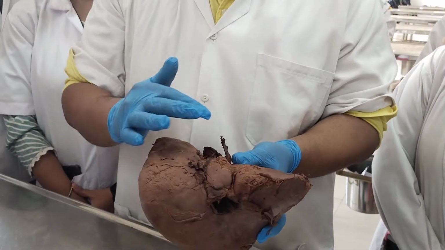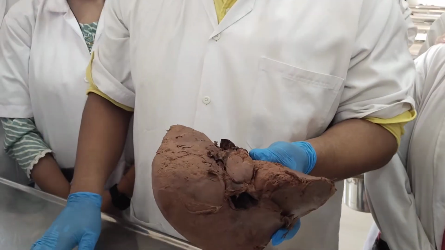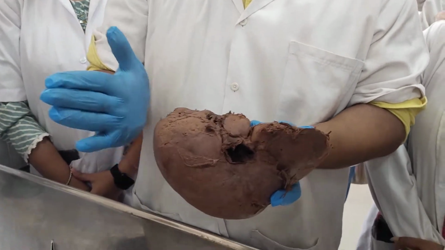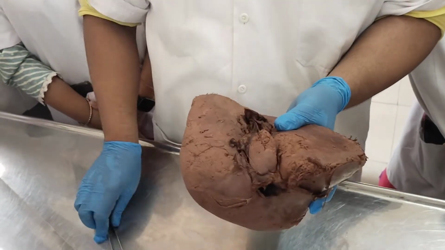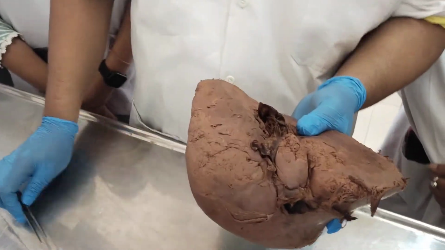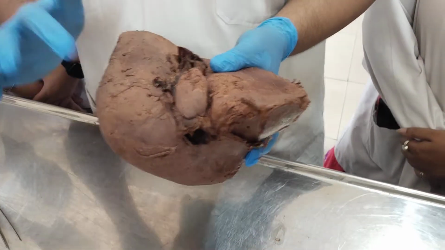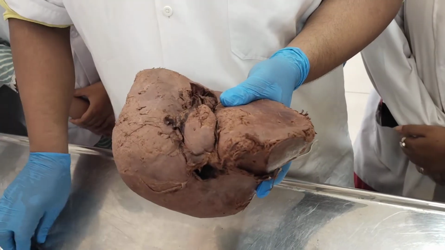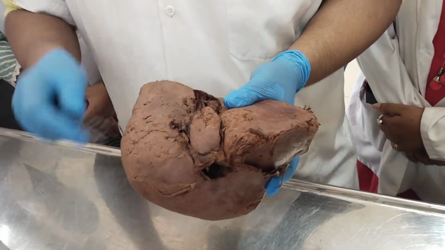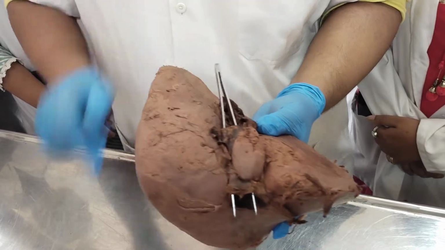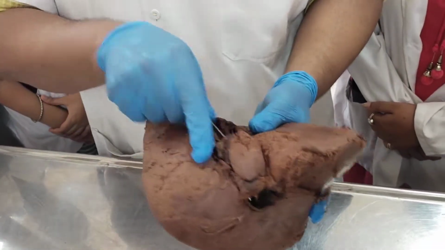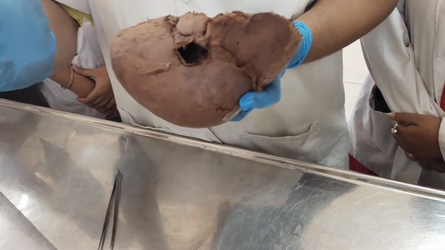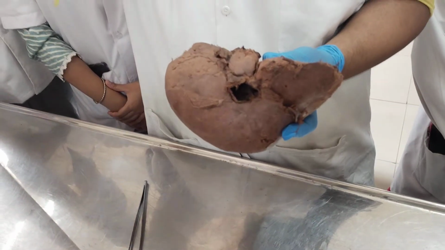Now coming to the two important surfaces, this is the posterior surface, where you get many important features. For the posterior surface, we start from the right and go to the left. This triangular area is called the bare area of the liver because it is without peritoneal covering. What they ask in the exam is the boundaries of the bare area. This triangular area, the base is formed by the inferior vena cava. At the apex, there is a ligament known as the right triangular ligament that extends from the right lobe to the diaphragm above.